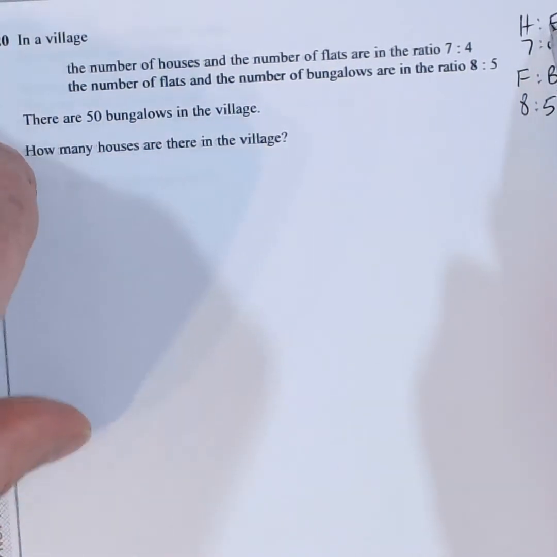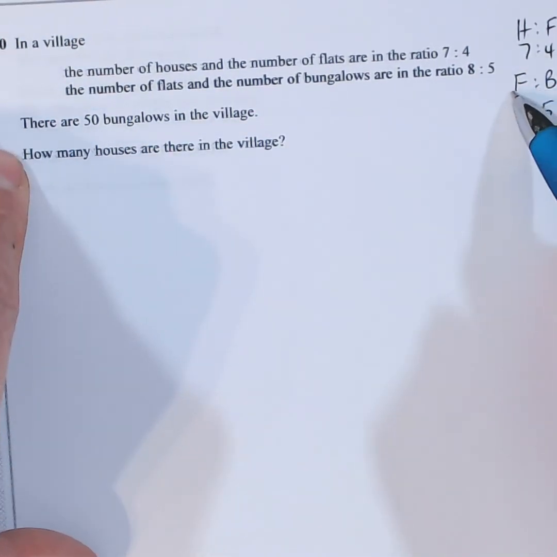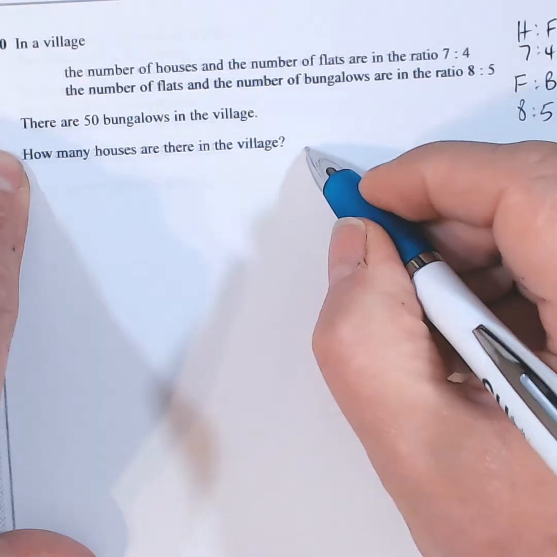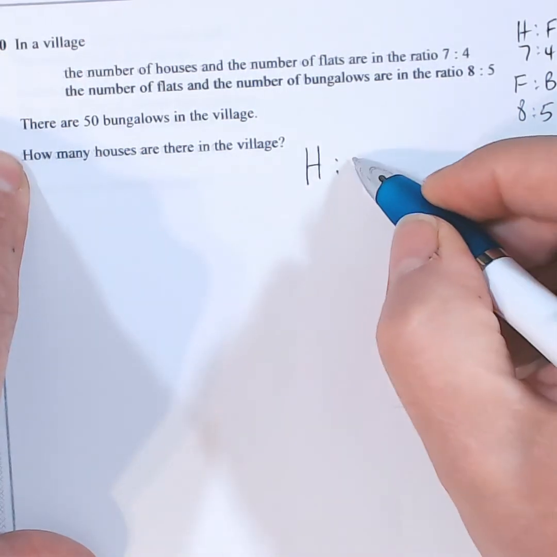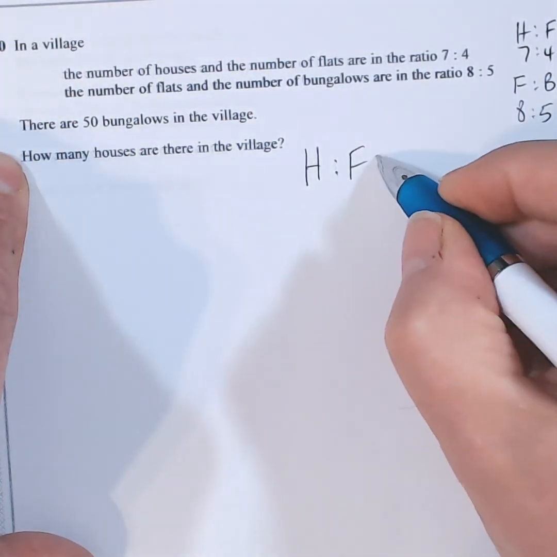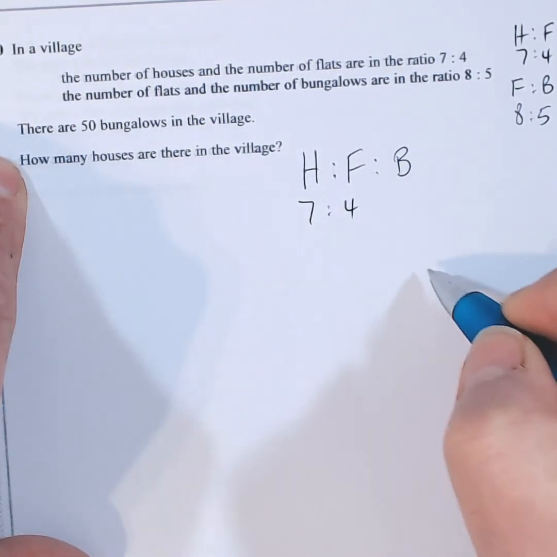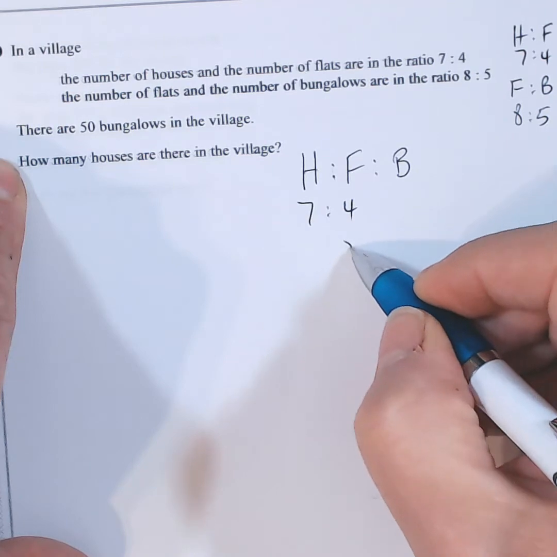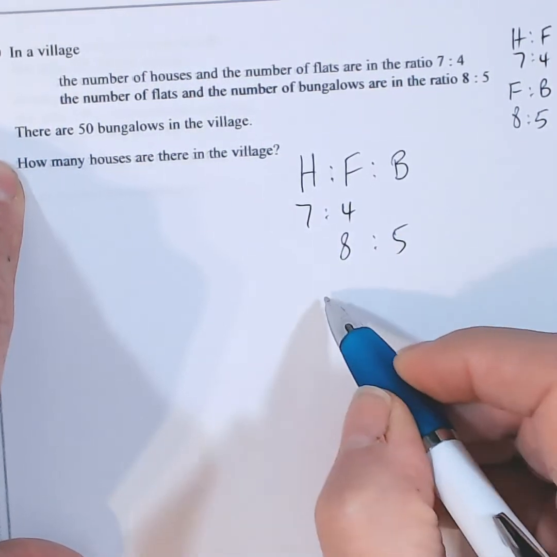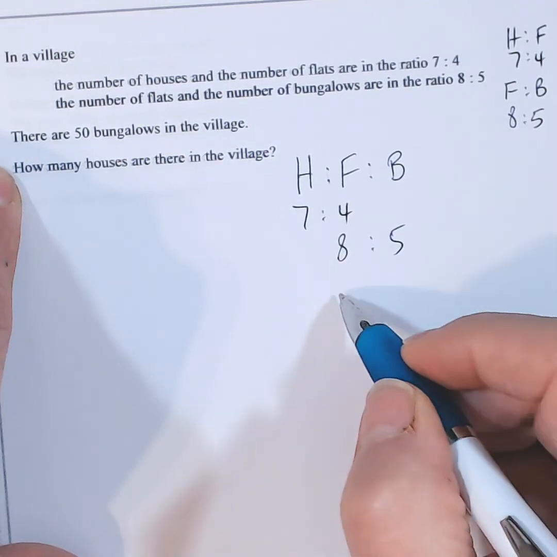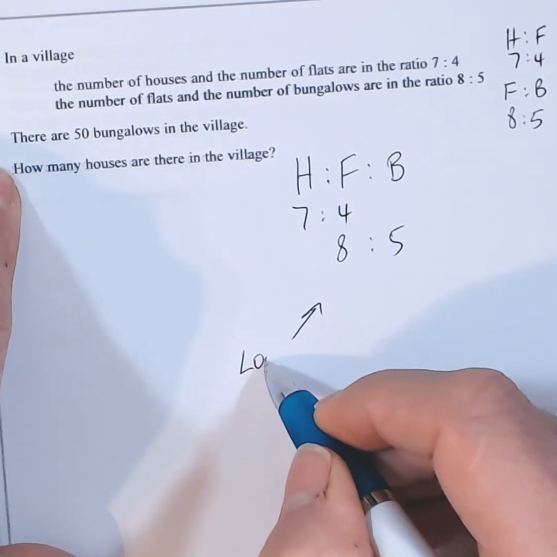Well, when we see 2 different ratios connected by a common link, both talking about flats, then basically what we do is we link all of them together in a single ratio, so H to F to B, and we write in the information we knew. So we had that one as 7:4, and we had this one as 8:5, and basically we want to rewrite this as a single ratio, which means we need a lowest common multiple.